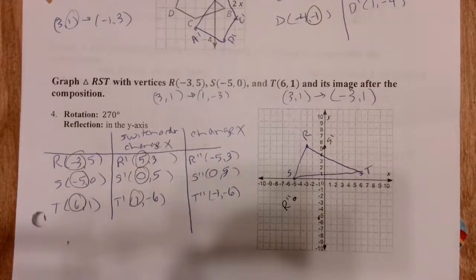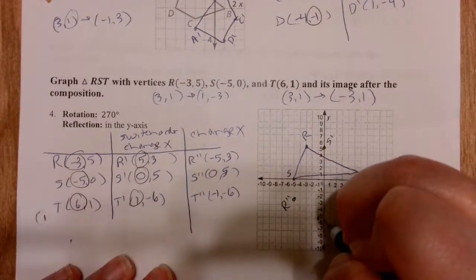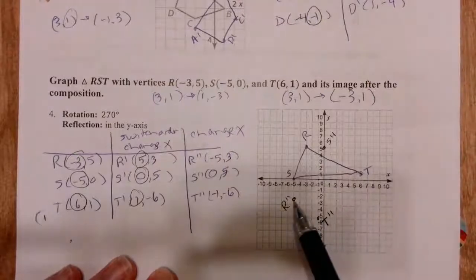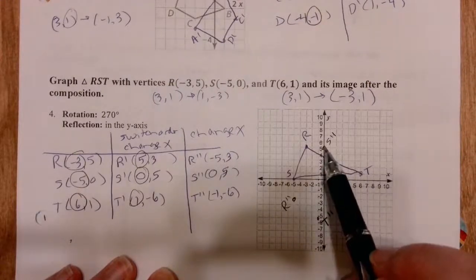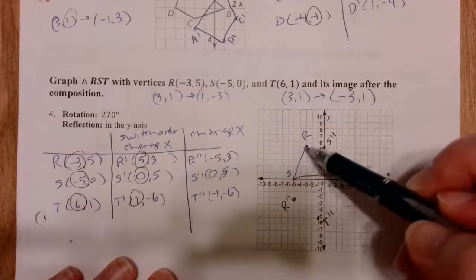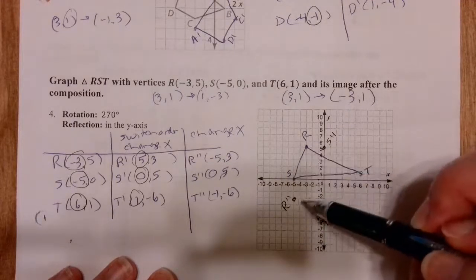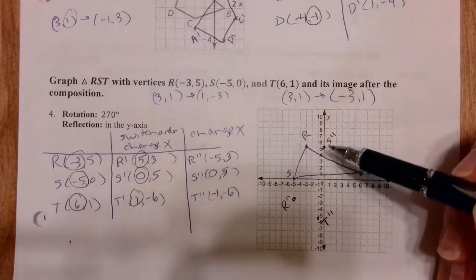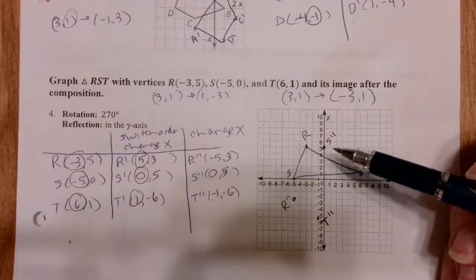Now I just had to take a moment, pause the video, because something here bothers me. Look at R prime. Look at S prime. You see how far apart those are? You see R and S? They're much closer than R double prime and S double prime. And this composition should be rigid.